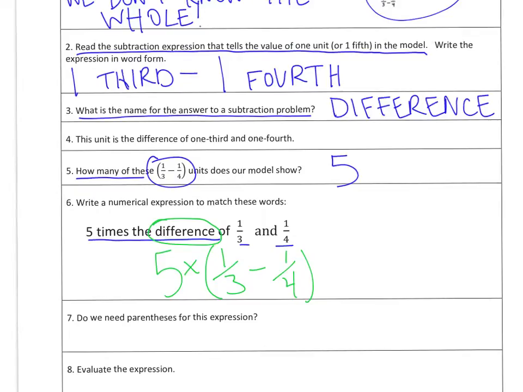Do we need parentheses for this expression? Yes. Because when it says difference, it means we've already subtracted them, so that came first. We already had the difference before we had the 5 times.